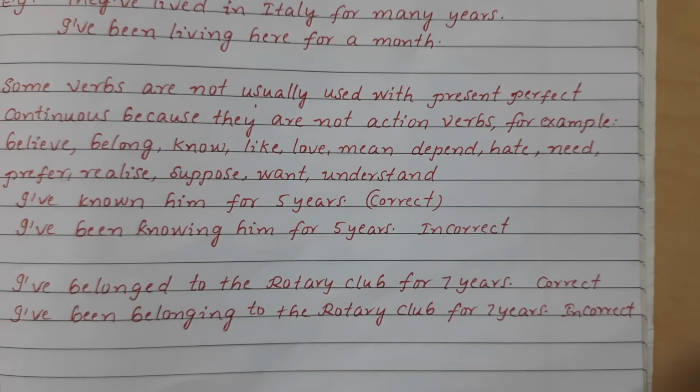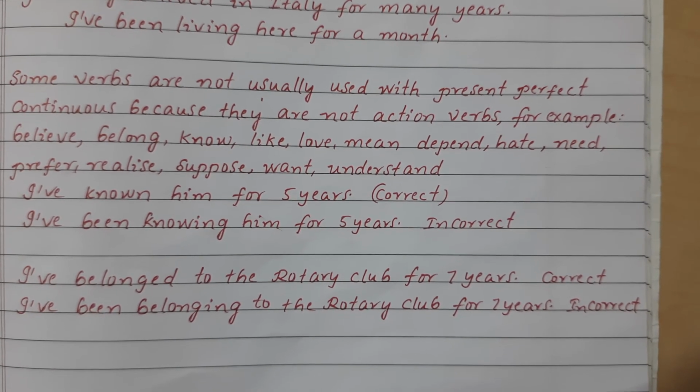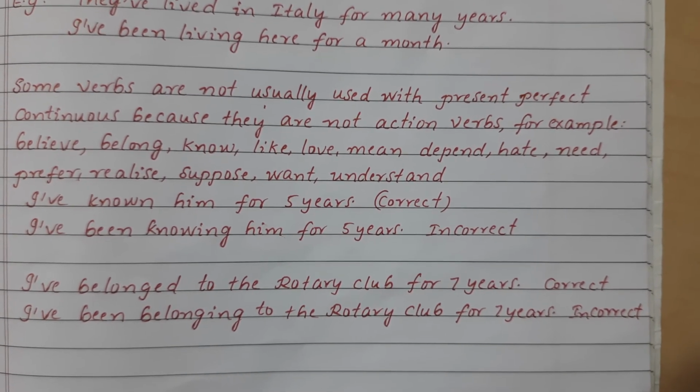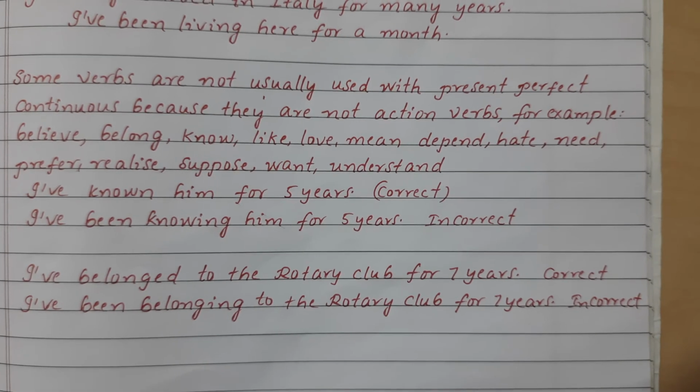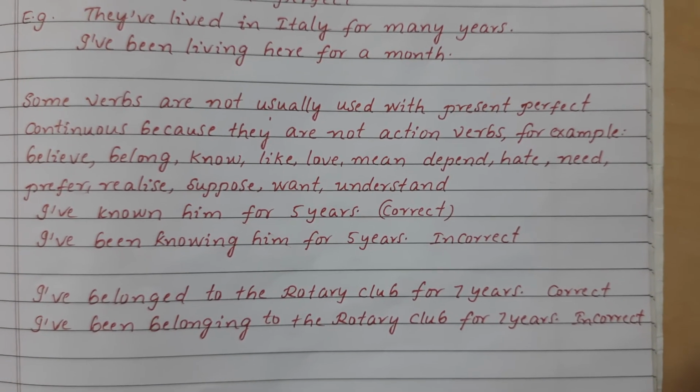I've belonged to the Rotary Club for 7 years. Here the verb is belong. We cannot use this verb in the present perfect continuous tense. I've been belonging to the Rotary Club for 7 years is an incorrect statement.